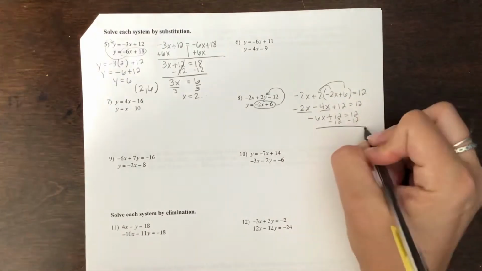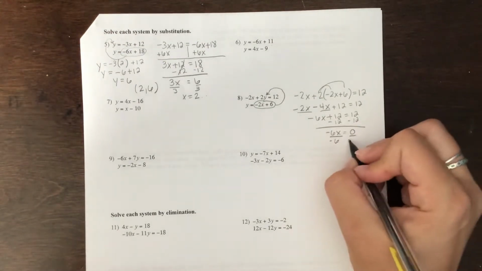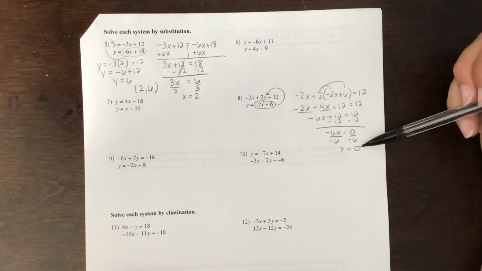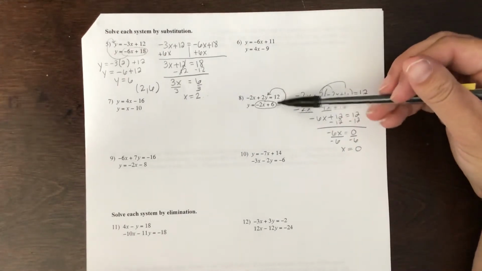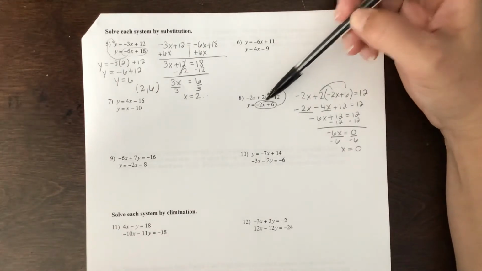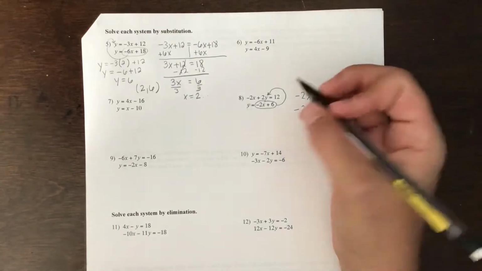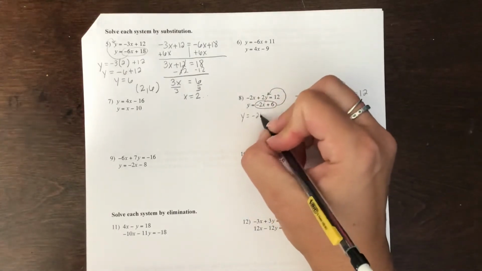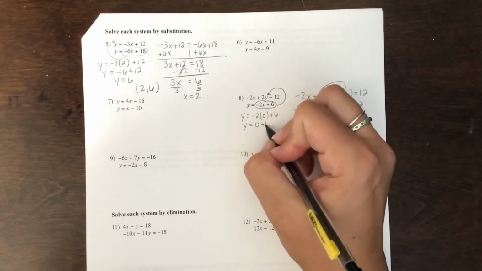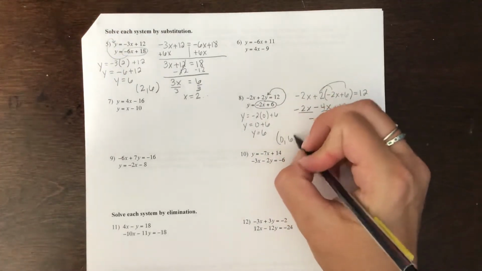Subtract 12 from both sides. Negative 6x equals 0. Divide by negative 6, and we get that x equals 0. Now I'm going to take that and I can plug it back into either one of these equations for x. But if you use the one that is y equals, it's a lot easier to solve because it's already set up for us to solve for y. So y equals negative 2 times 0 plus 6. So y equals 0 plus 6, so y just equals 6. So then my solution is 0, 6.